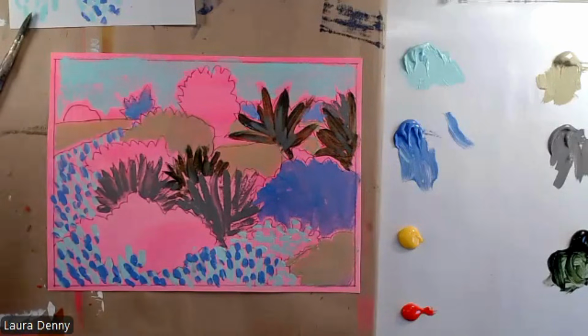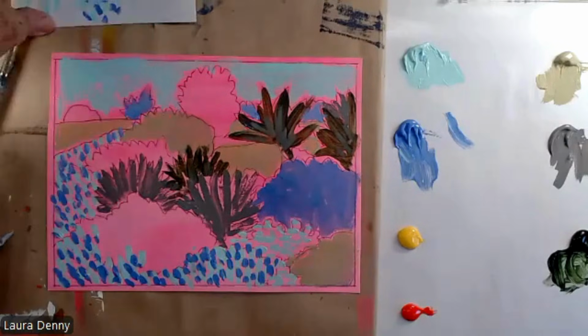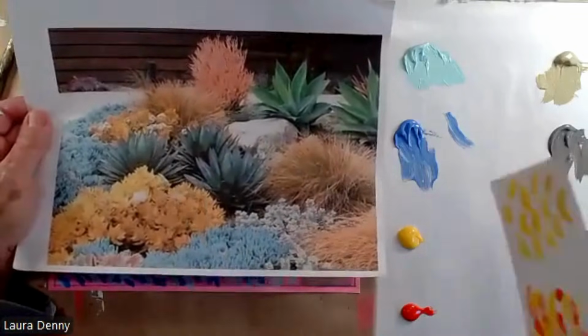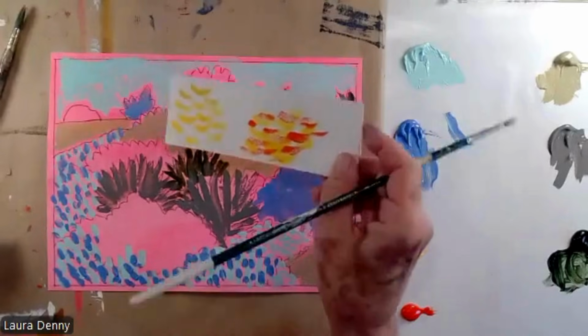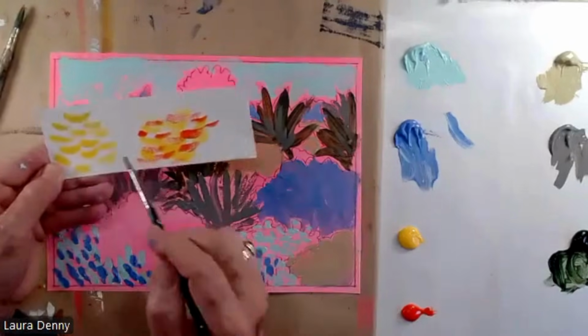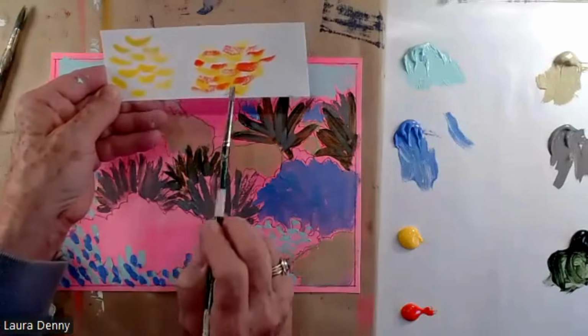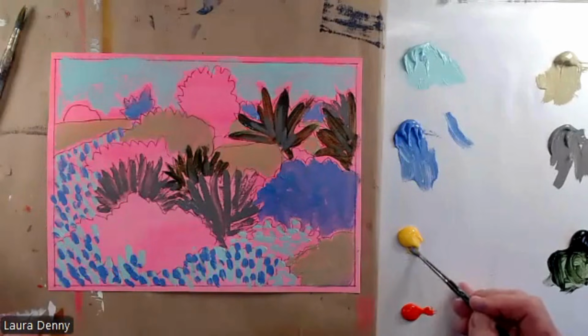Okay, and now I'm going to go on to these succulents here and here. And again, the marks that I'm seeing tend to go to the side, and I'm going to use a cadmium yellow deep and my vermilion.